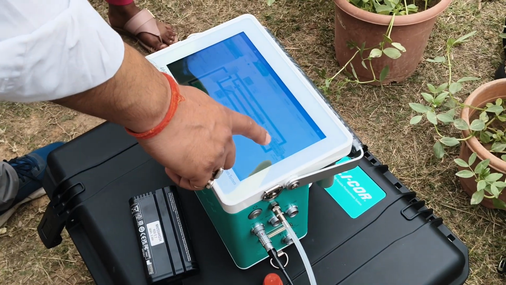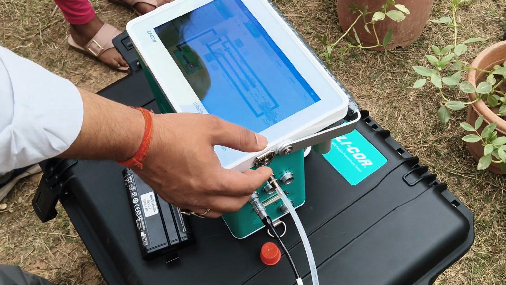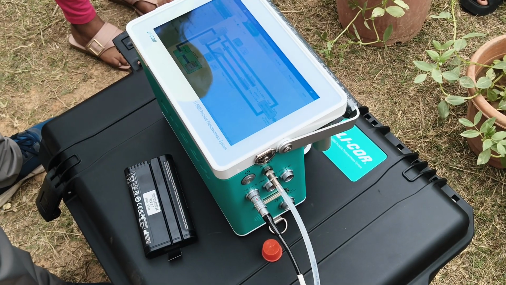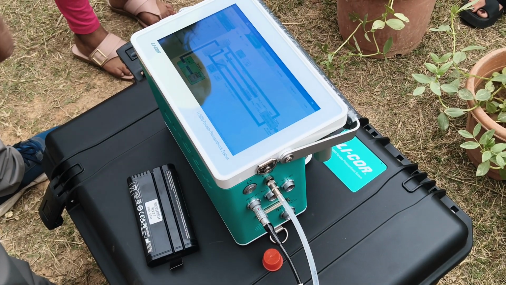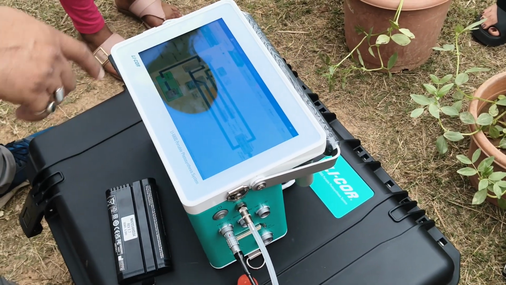And you can also check if there is a leakage in between the leaf. So there's a 9% leak, so you need to check where it is. It may be some gaps in between or maybe some dust also. So you need to clean and then you can use.